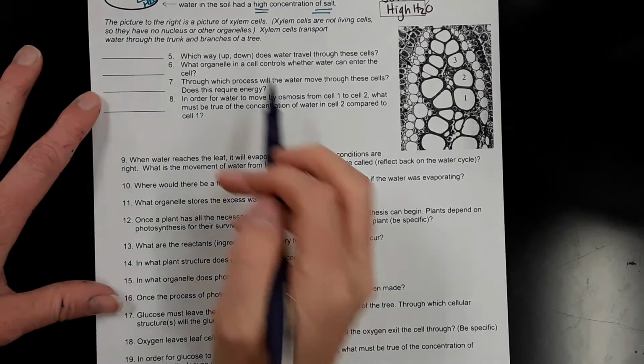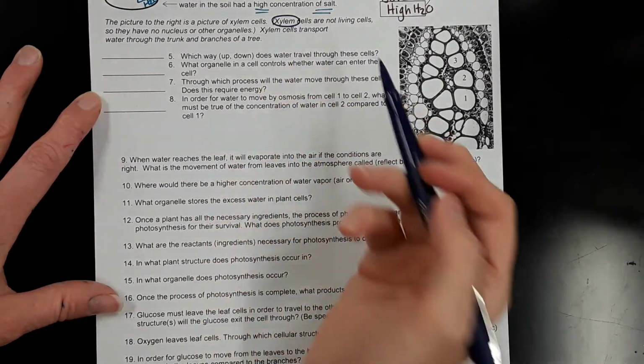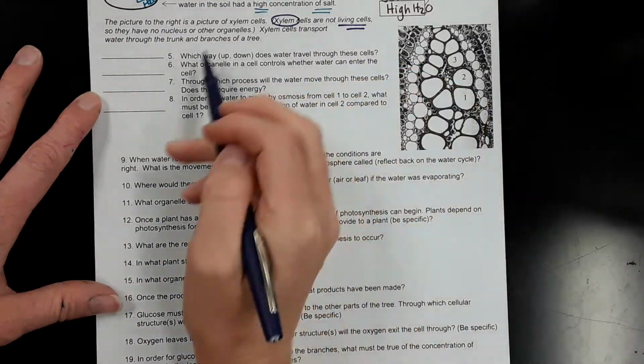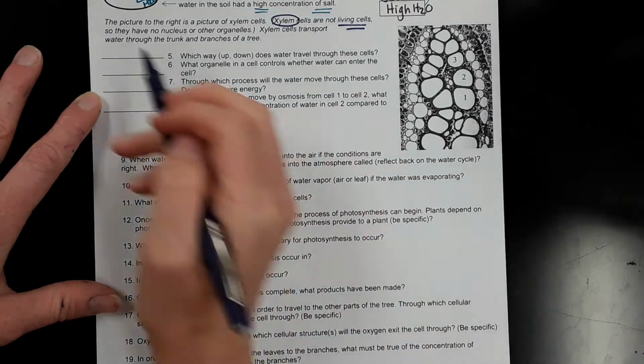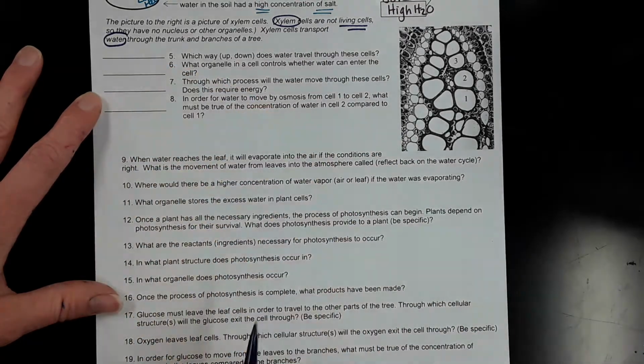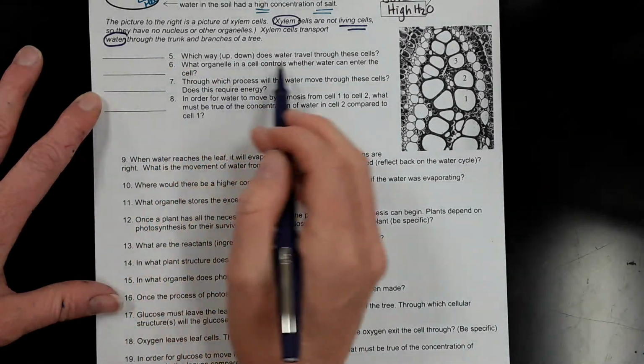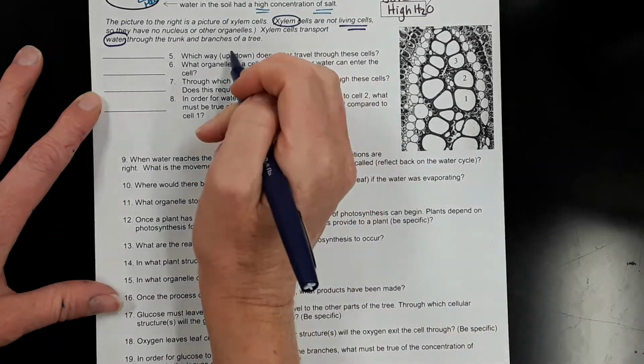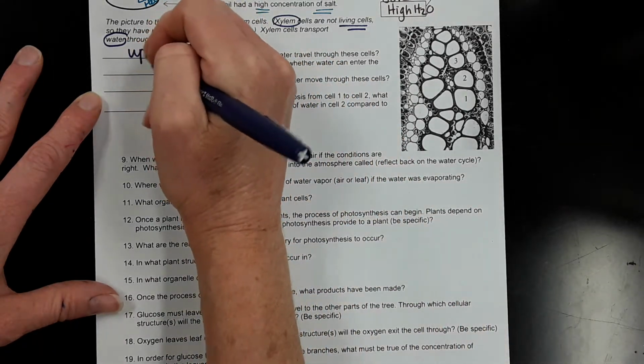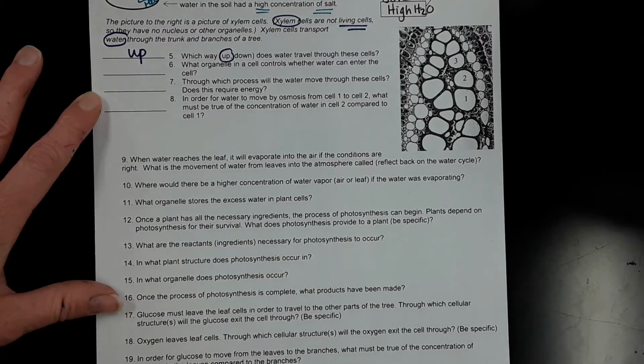All right, looking at the chunk of questions from numbers 5 through 8, the picture showed you guys the xylem cells, and these are non-living cells in the plant. They are transporting water, okay? Which way, up or down, does water travel? It's going to travel up, so from the roots to the leaves.